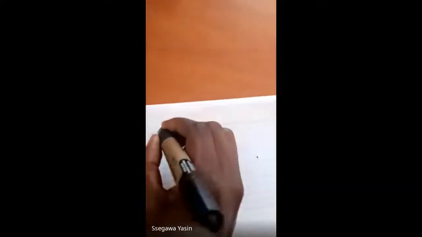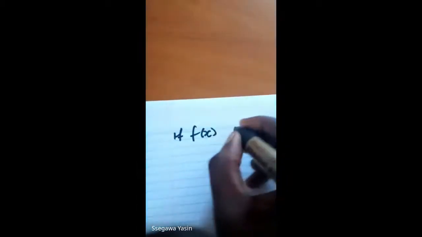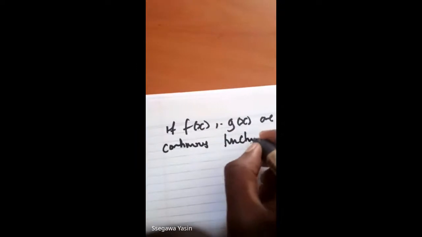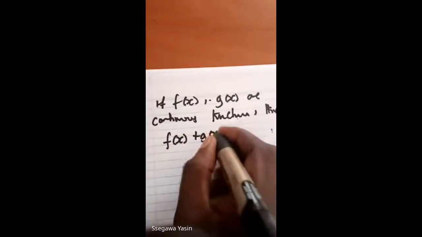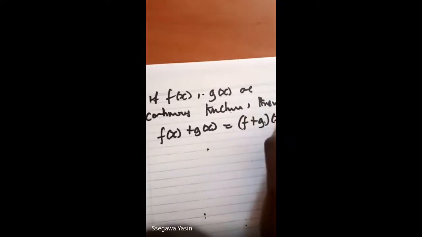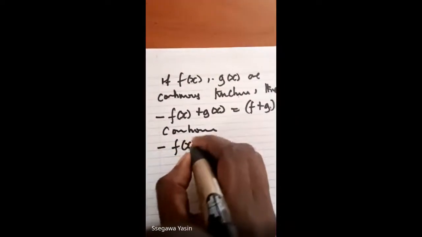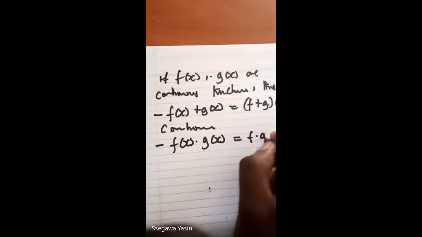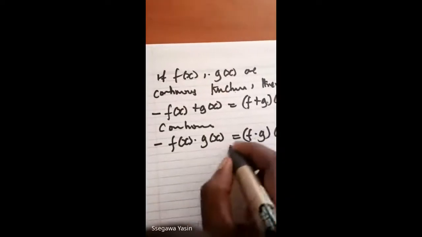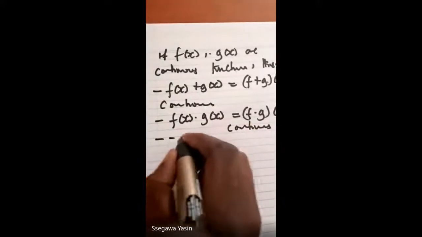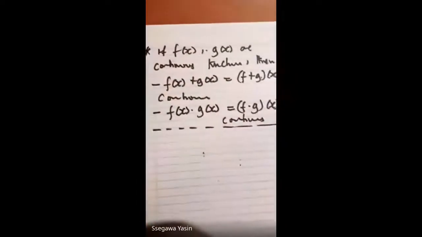Meaning that you should remember before, as you covered the functions, you said if f of x and g of x are continuous functions, then f of x plus g of x, which you wrote as f plus g of x, is continuous. The second one, you said f of x times g of x, which you wrote as fg of x, is also continuous. This is true with the product of 3, but many are going to use these 2 characteristics. So that is what we are going to generally use.